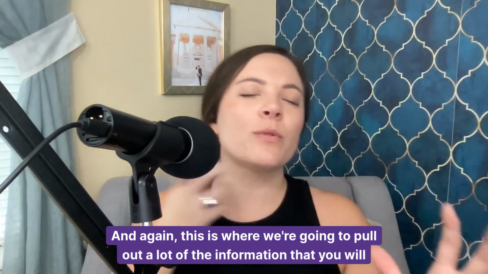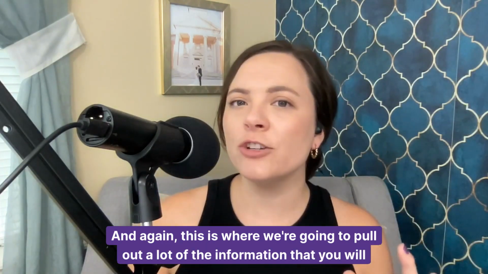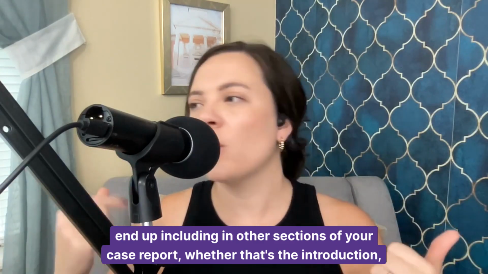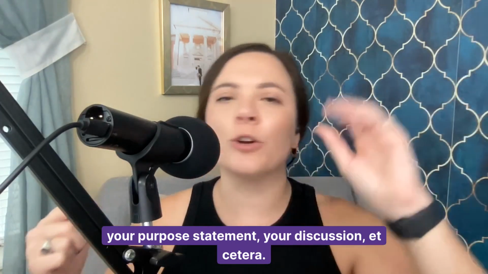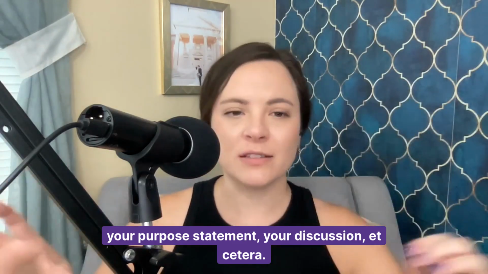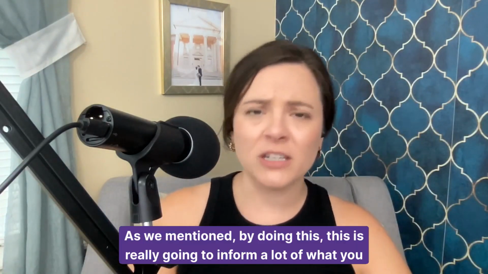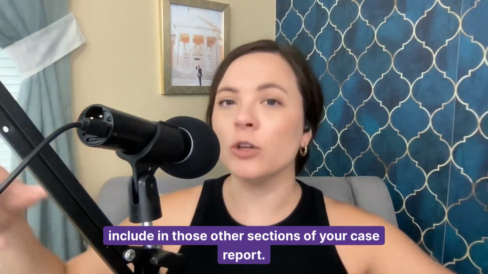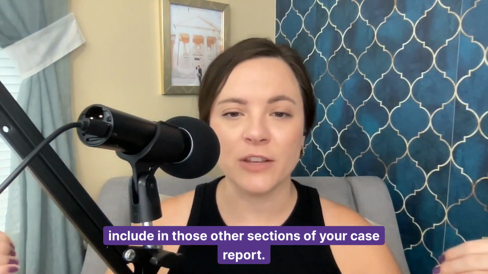And again, this is where we're going to pull out a lot of the information that you will end up including in other sections of your case report, whether that's the introduction, your purpose statement, your discussion, etc. As we mentioned, by doing this, this is really going to inform a lot of what you include in those other sections of your case report.